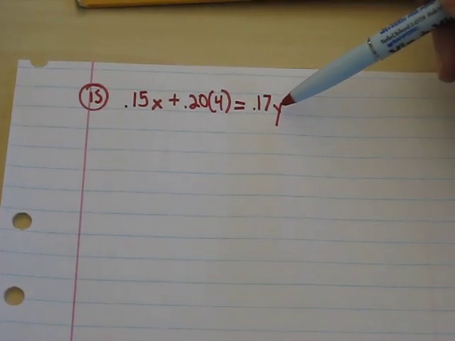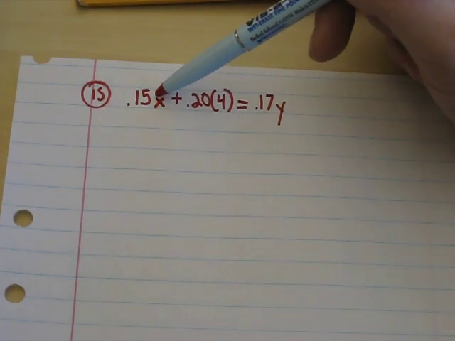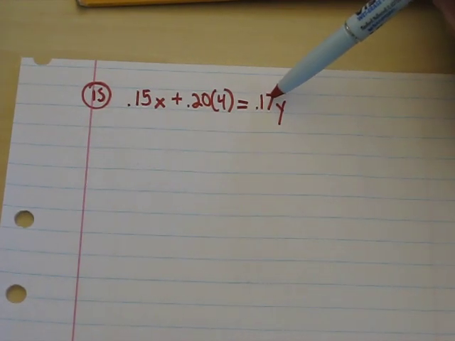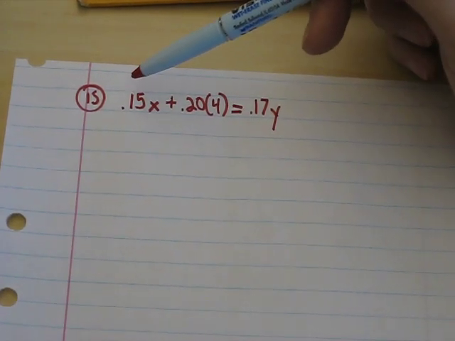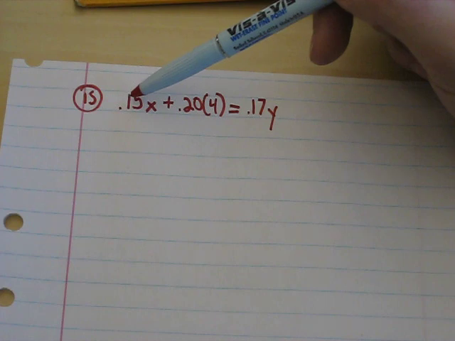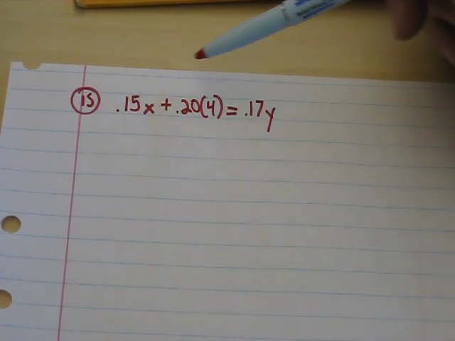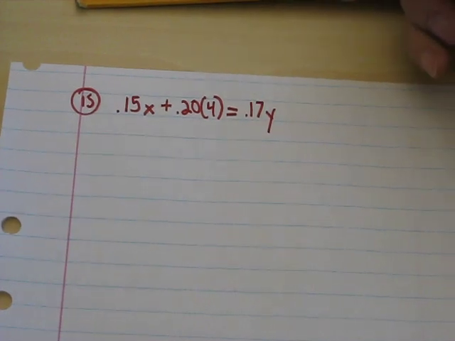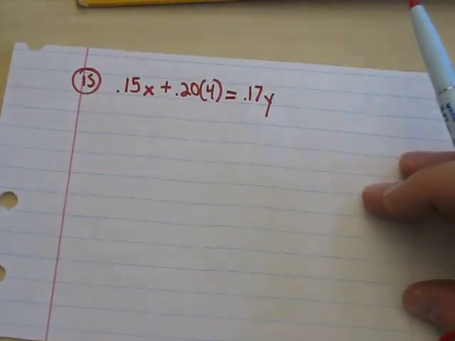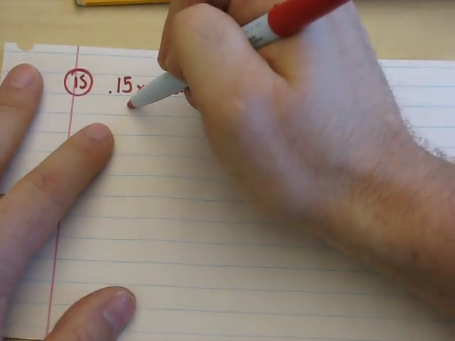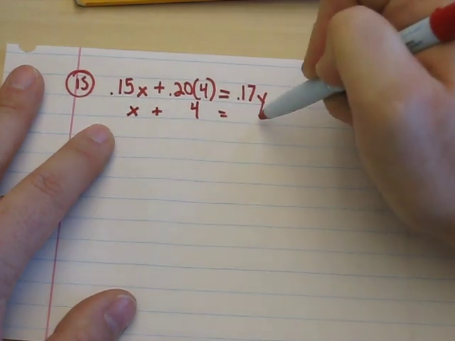But all they're really wondering is how much do you have to add to the 4 ounces of this chemical to get the 17% mix. Because maybe the doctor or the chemist wants a 15% solution instead of a 20% solution, they want 17%. Well, we need another equation to stack or balance this, and the other equation is going to be my total equation. My x plus 4 equals y.